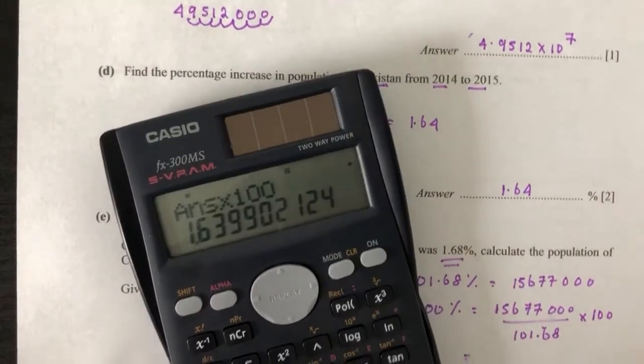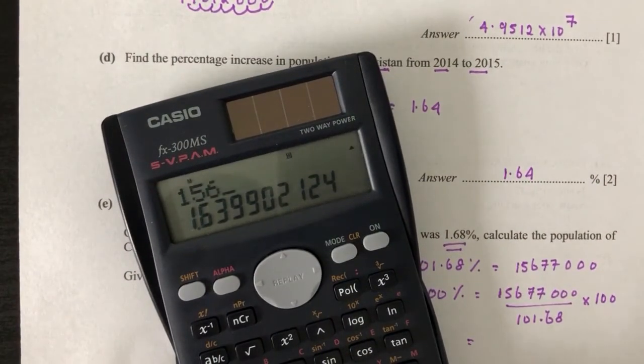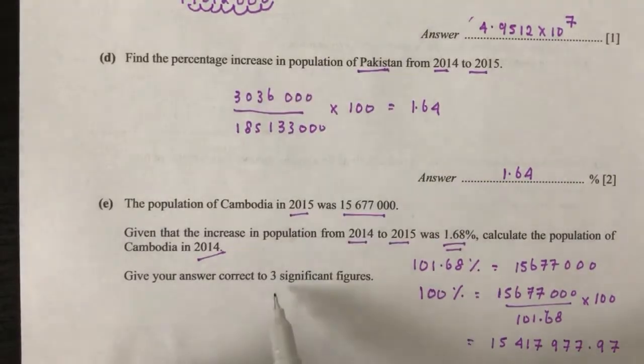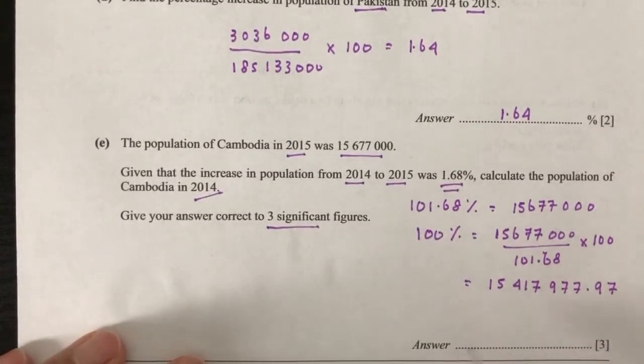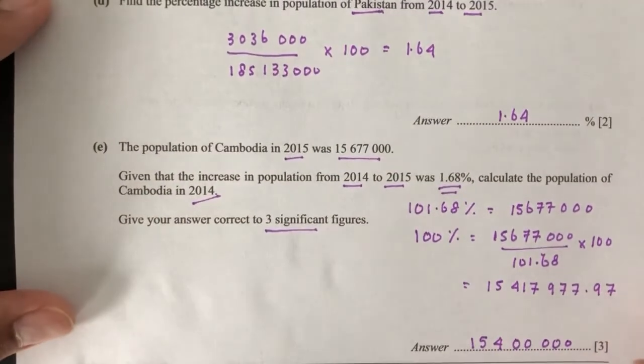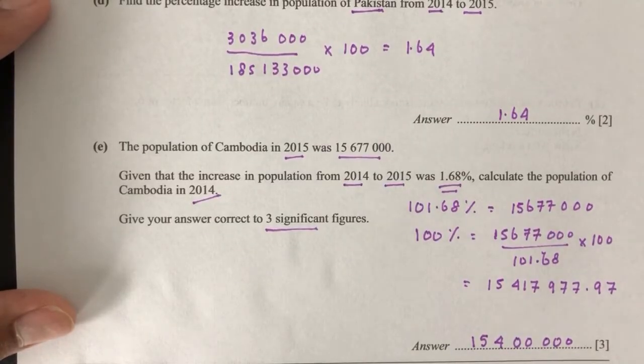So let's do that. What do we have? 15,677,000 divided by 101.68 times 100. That will be 15,417,977.97. Give your answer to 3SF. So 3SF will be 154, and the rest becomes 0. Okay, this is the population of Cambodia in 2014. So that was question number 2.